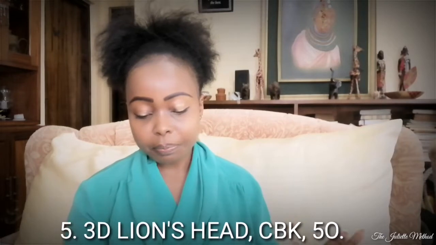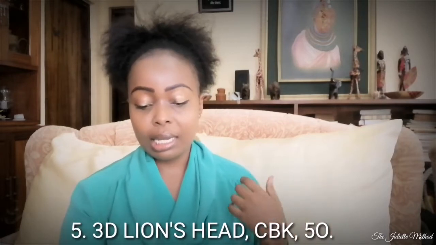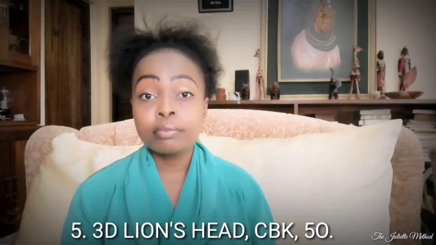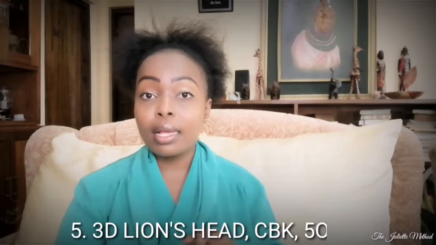The 5th one, it has a 3D lion's head, CBK, and the value of the currency. So like the 50 would have, ukichungulia, you know how we used to do, how we still do with the old ones. You look at it like that, trying to get some sunlight through it. So when you look at it that way, you can see a 3D figure of a lion's head, CBK, and the value of the currency. So for the 50, obviously it will be 50.